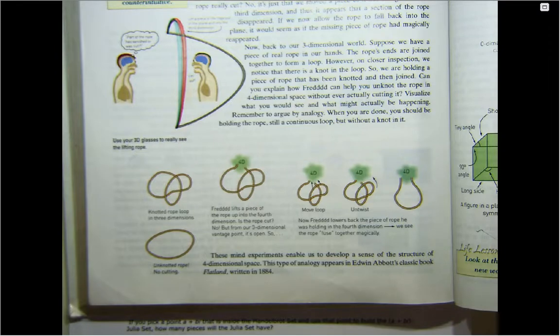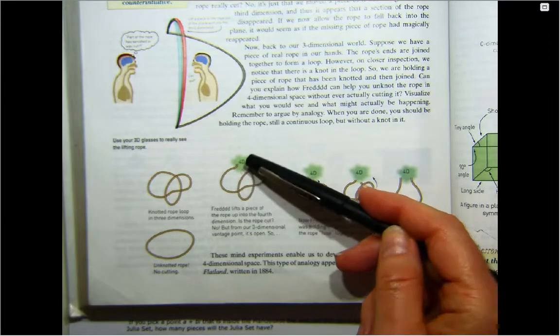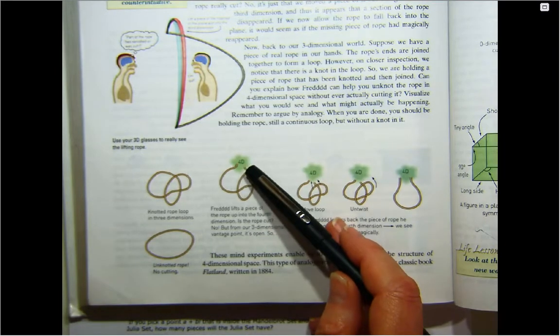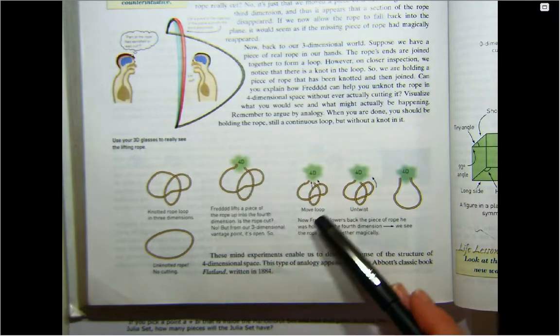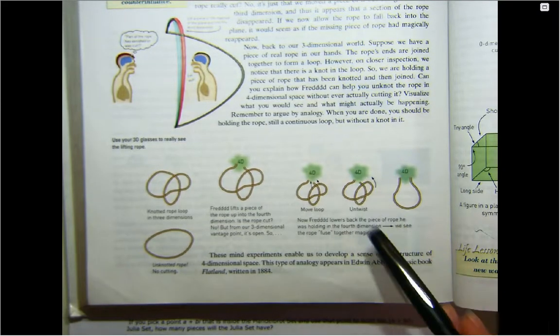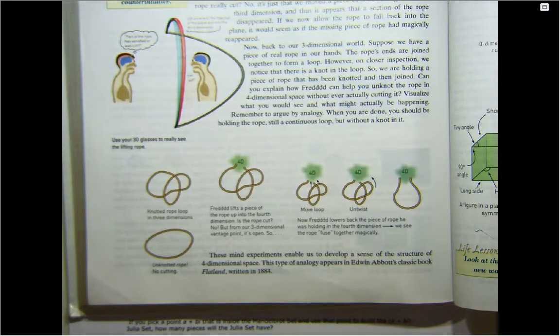So we temporarily lift this little piece into the 4th dimension, and it disappears from the 3rd dimension. That's the point of what the 4th dimension is like for us who are in 3 dimensions. So if you were able to pick up a little piece of it and put it in the 4th dimension, it disappears from the 3rd dimension temporarily, and you can lift this loop all over top now and unknot it.